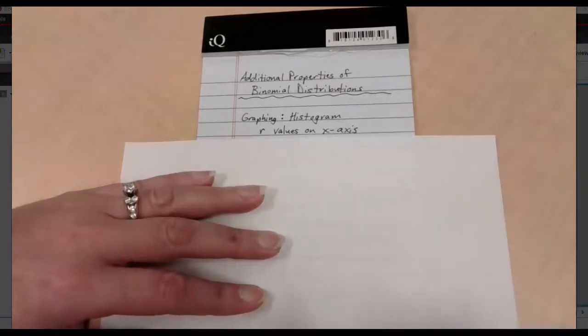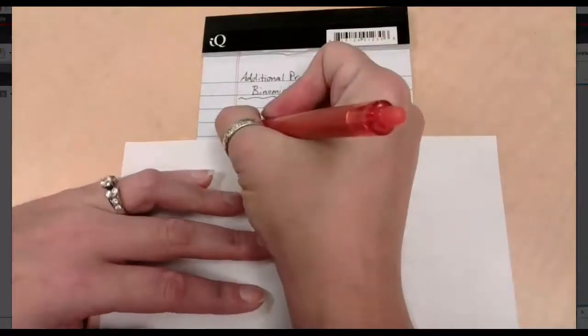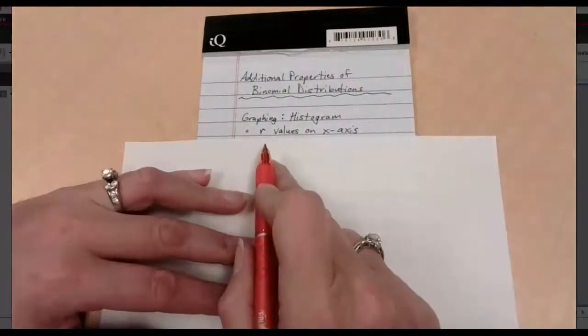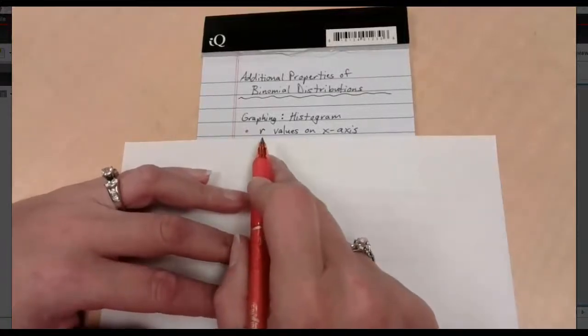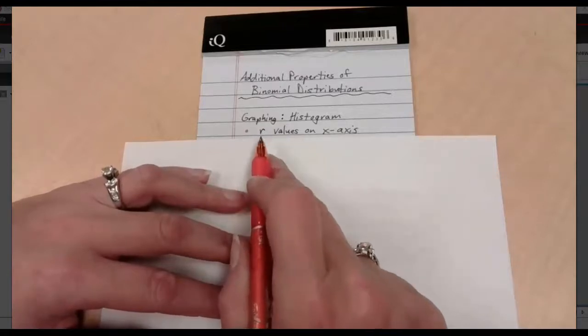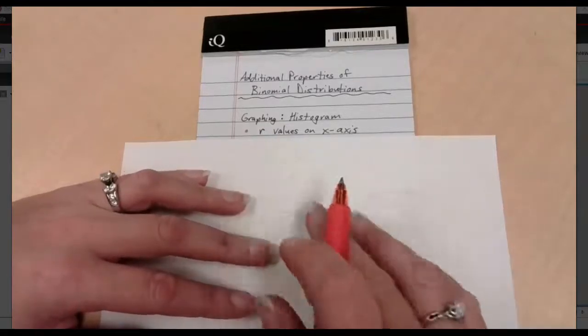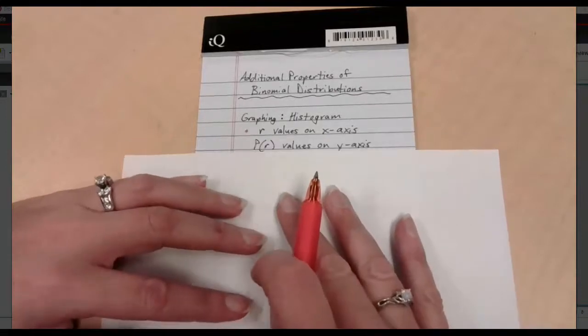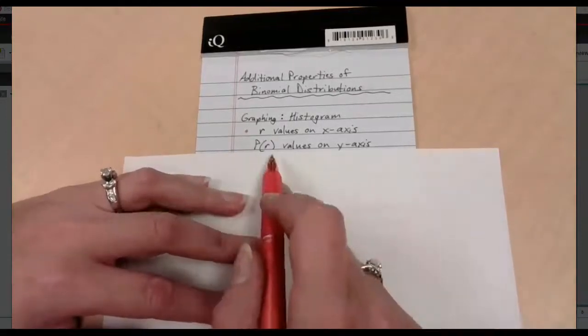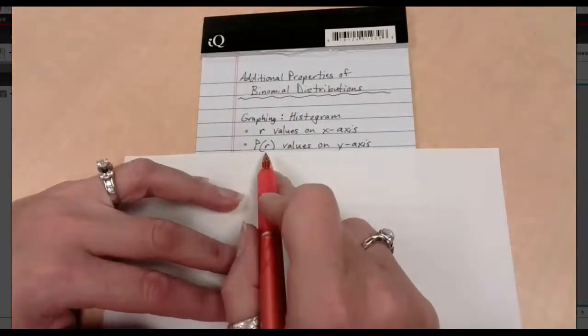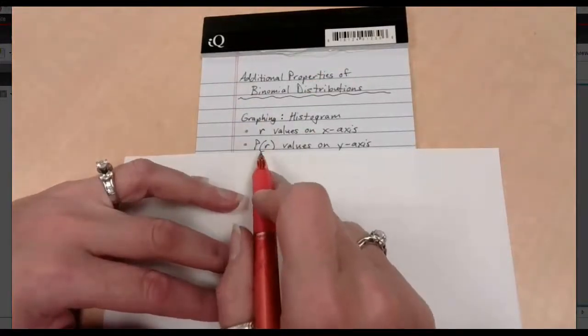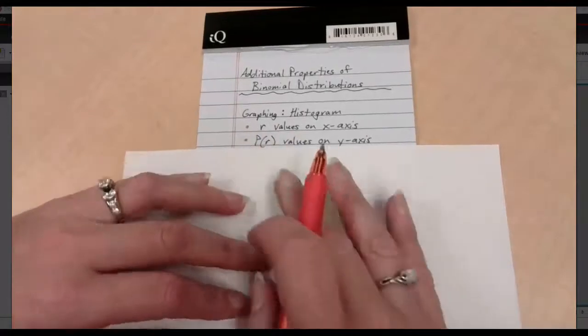These are going to be the R values. Point number one, the R values are going to go on the x-axis. As a reminder, R values are the number of successes. On the y-axis is our frequency, or in this case, our probability. So how likely is it that each of these numbers is going to be successful? That's going to be our y-axis.